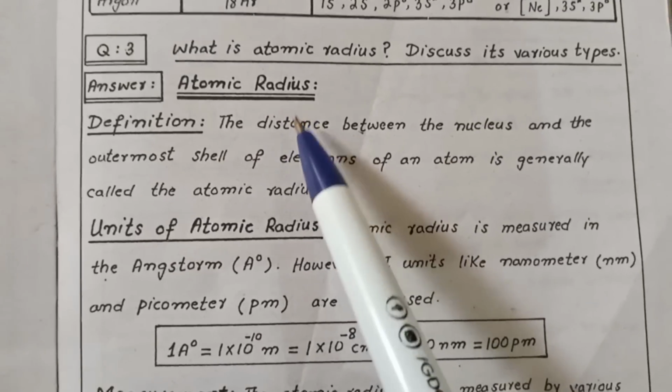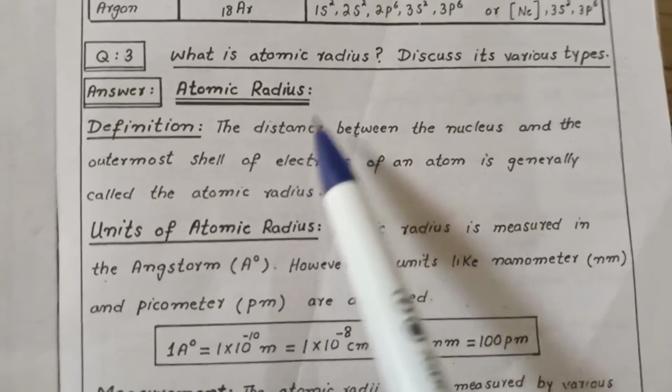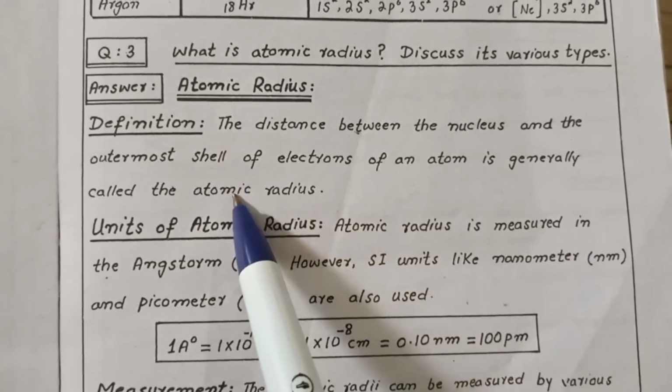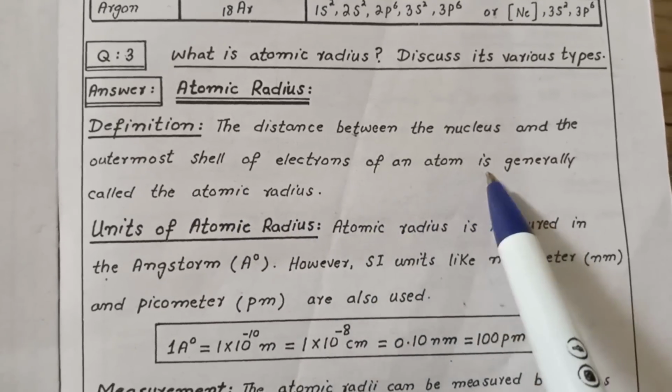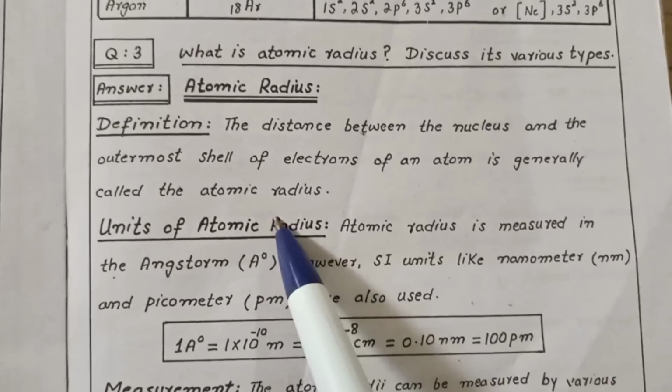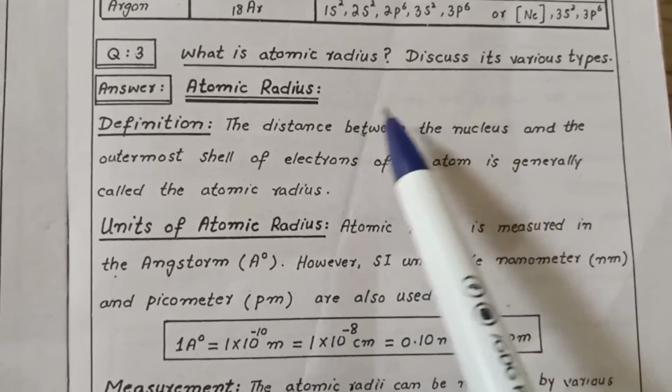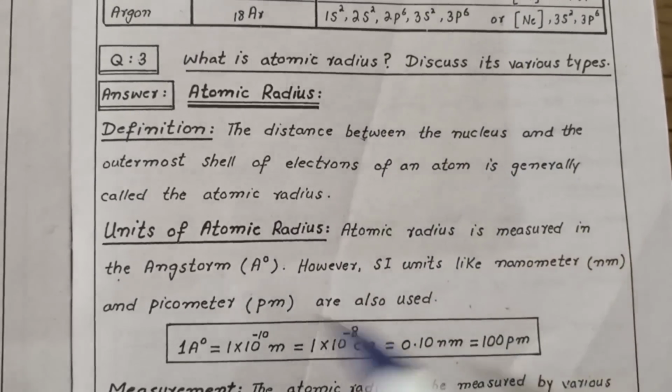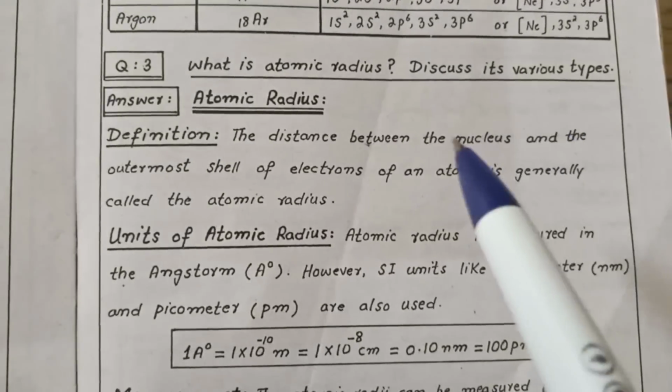By definition, what is an atomic radius? The distance between the nucleus and the outermost shell of electrons of an atom is generally called the atomic radius. So basically it is the distance between the nucleus and the outermost shell of electrons. So that's called the atomic radius.